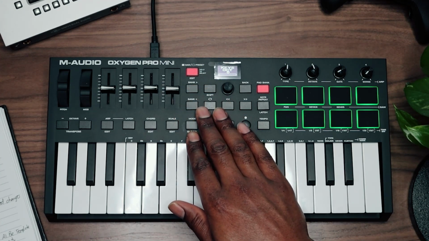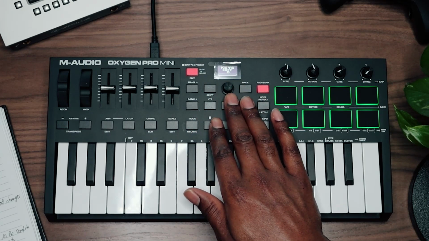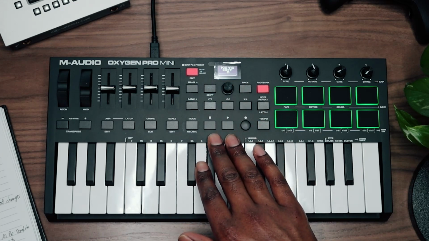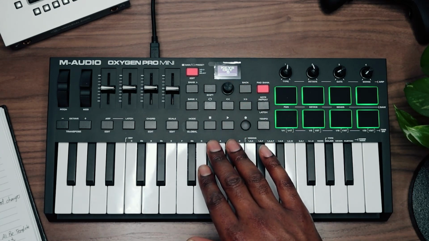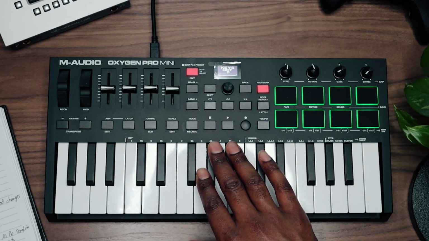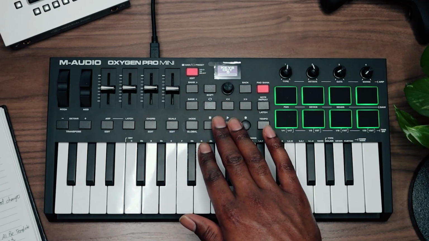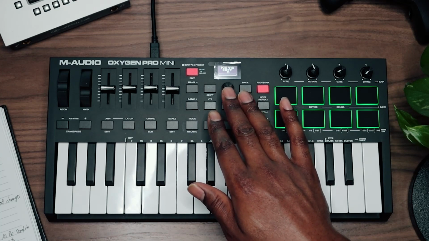You have an encoder in the center here, and this encoder is just used to do things like change what DAW it's set to use, or change what preset it's using, or to edit your chord mode and the different modes.